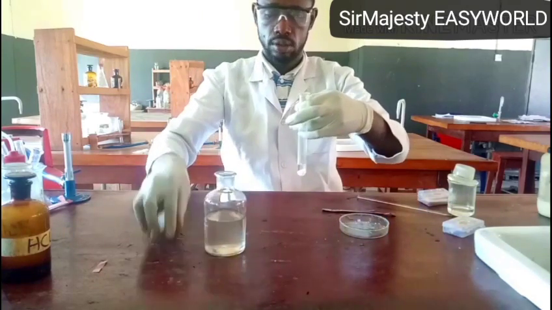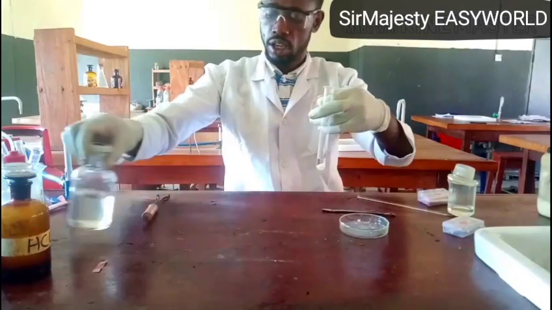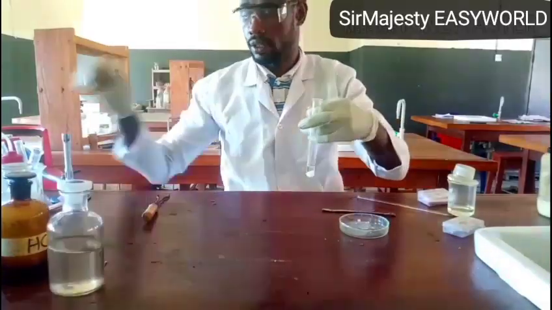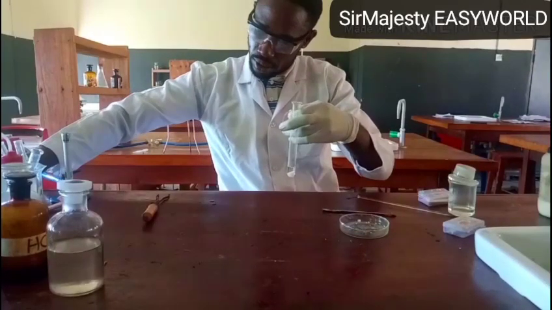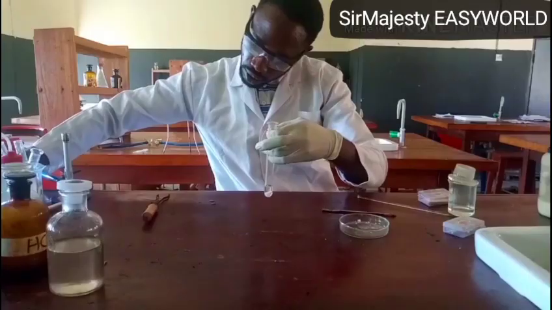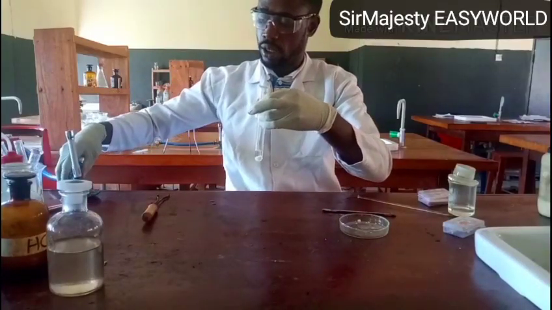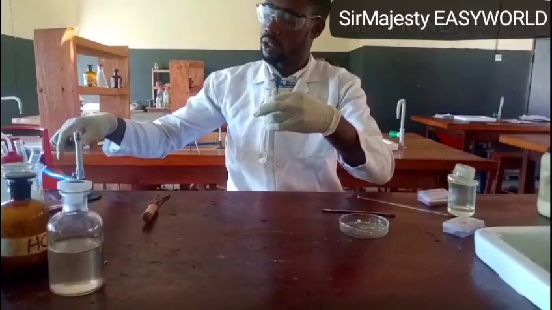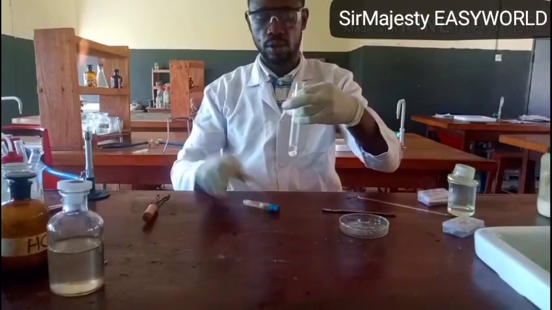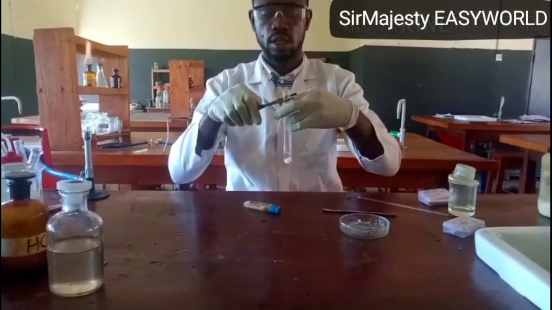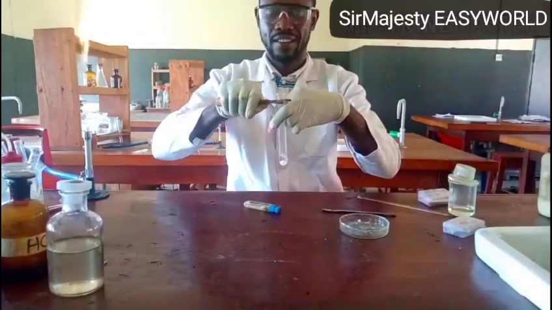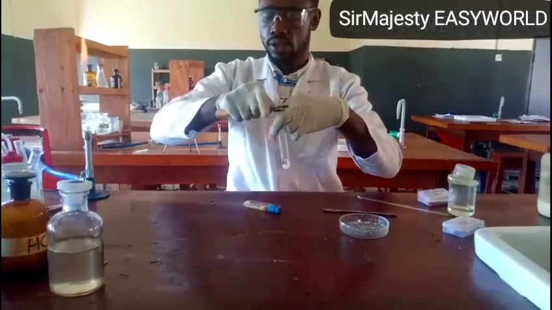Then followed by heating. You might be required to heat, or you might not be required to heat, because here I have my source of heat, and with my test tube holder, I got the test tube here.